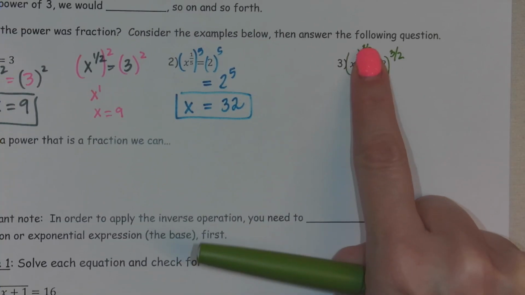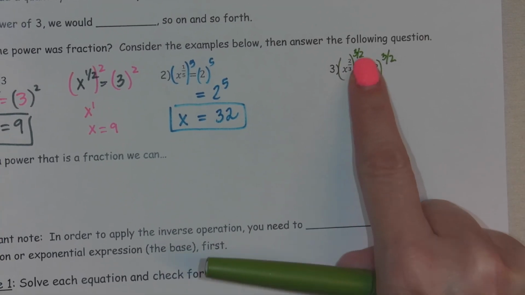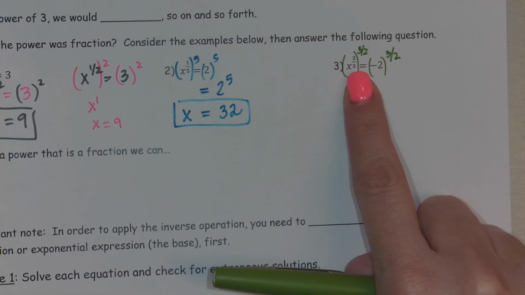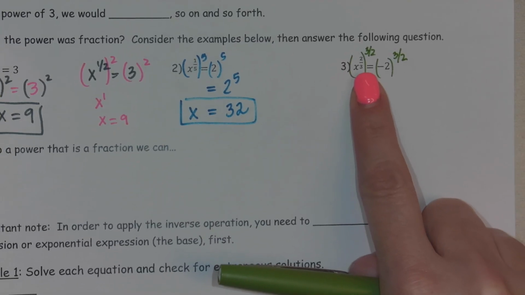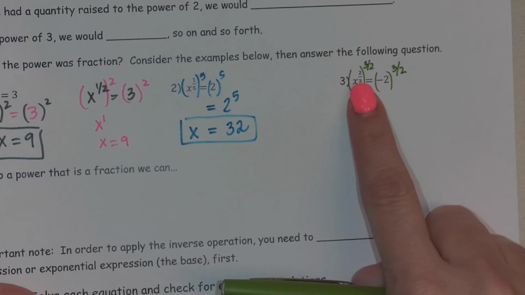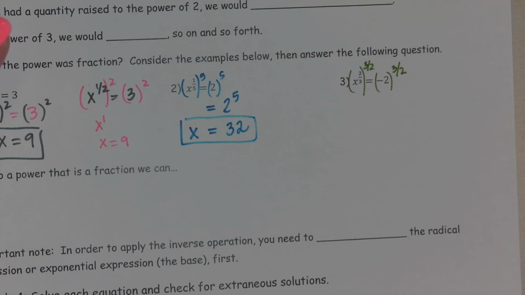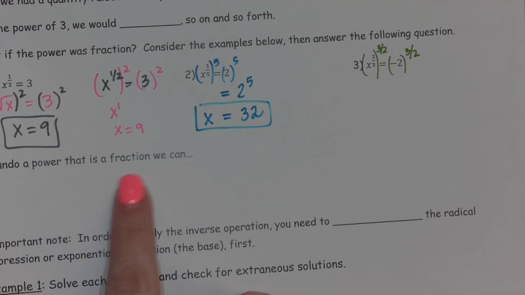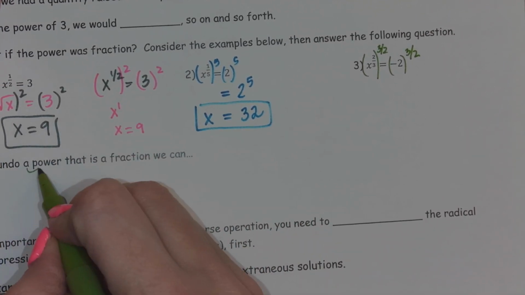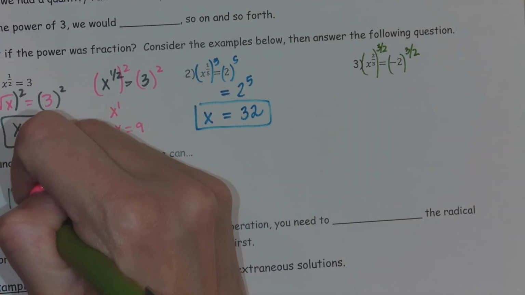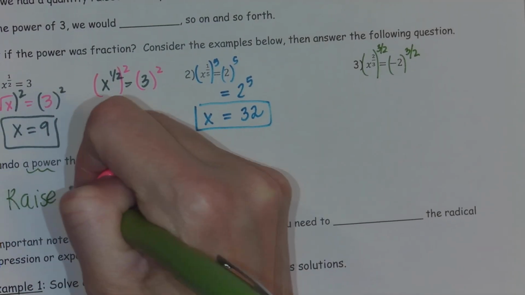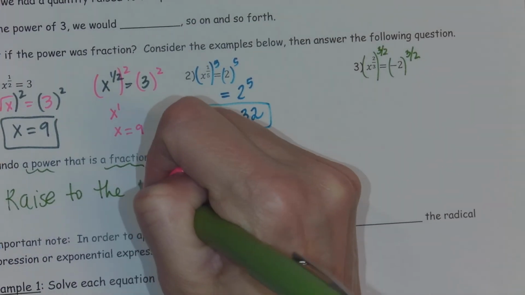What's the relationship between these? We call 2/3 and 3/2, they're what? Reciprocals. Great. So when you have a fraction, you are just going to raise it to that reciprocal. That's what we're going to write here. To undo a power that is a fraction, we can raise to the reciprocal.